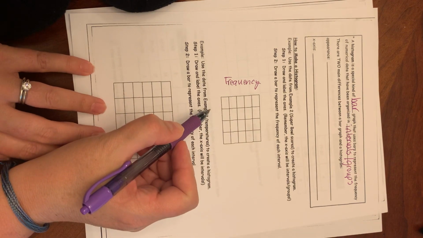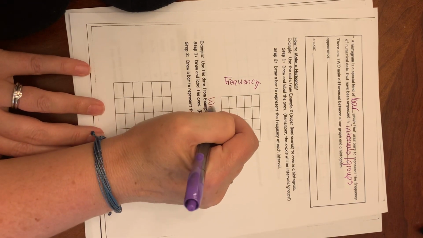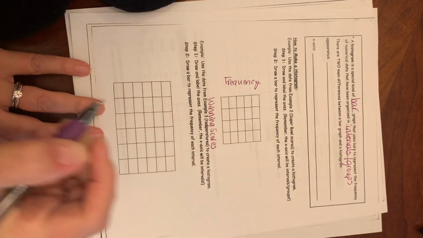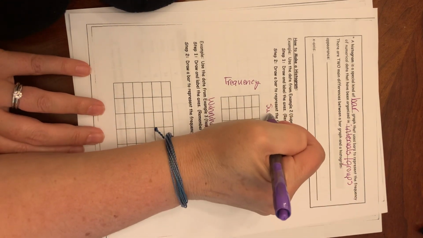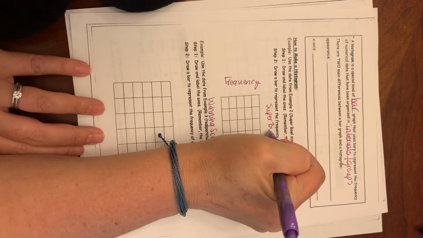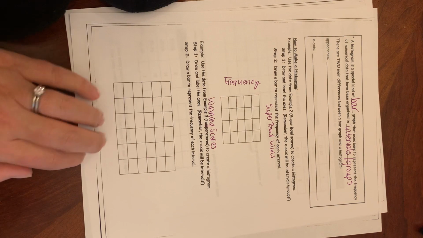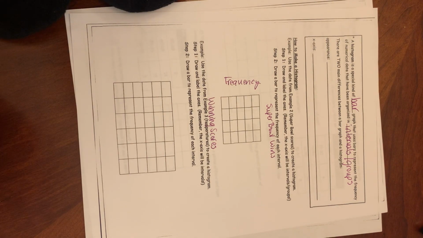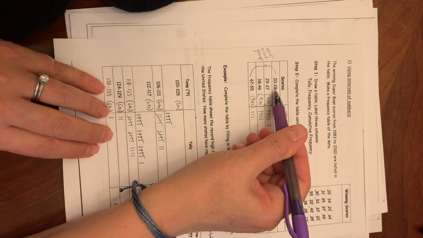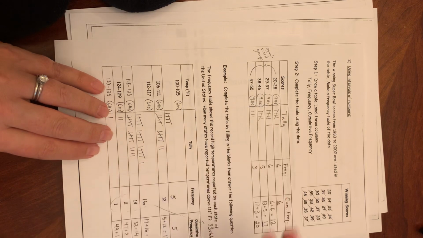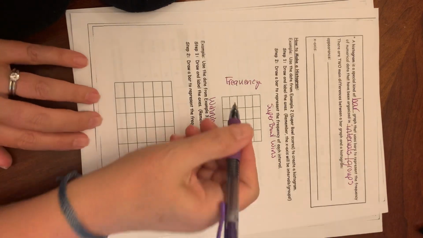Our x-axis is going to be the winning scores, okay? Because this was our Super Bowl wins. That was our topic, okay? So we have our intervals here, 20 to 28, 29 to 37, 38 to 46, and 47 to 55. So we're going to fill those in here.